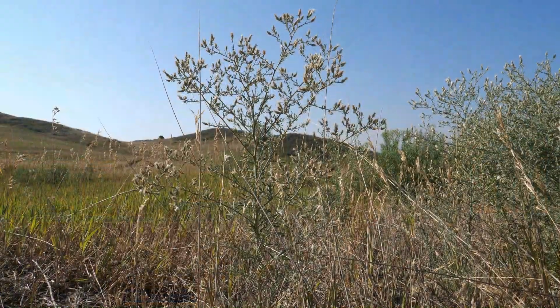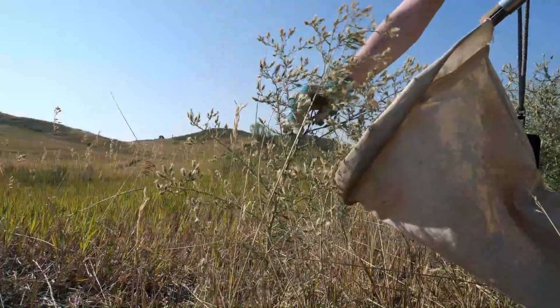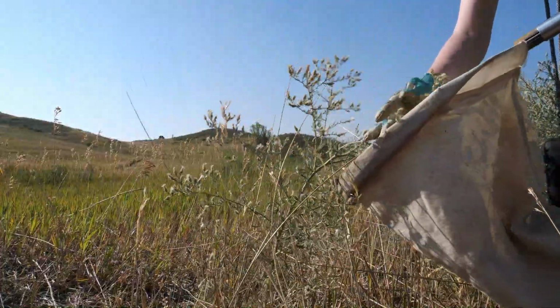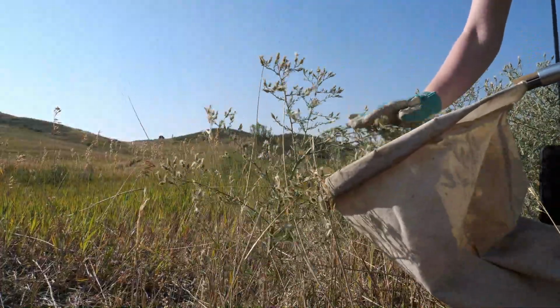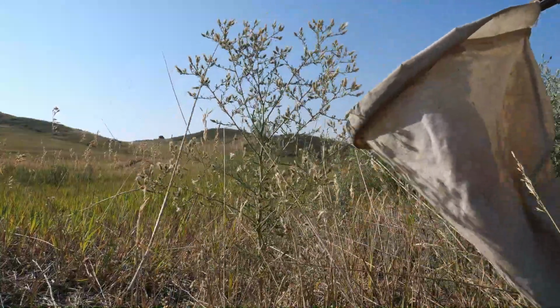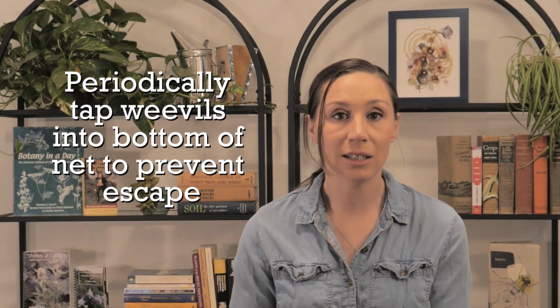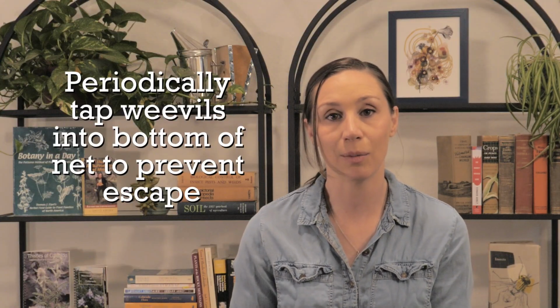To collect the insects, hold the insect net with the hoop 45 degrees to nearly flat below the bulk of a knapweed plant. Use your other arm and hand to gather and tap the knapweed across the opening of the net 5 to 10 times to get weevils to fall into the net. You can make your way across the knapweed infestation and periodically shake down the net to concentrate the insects at the bottom.